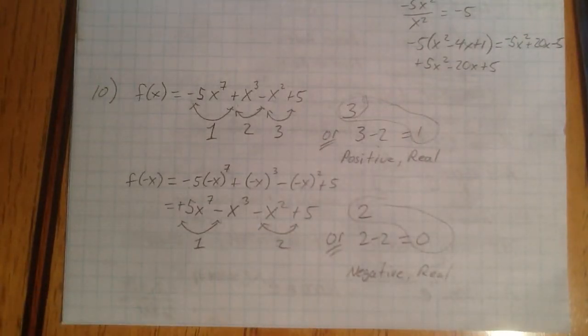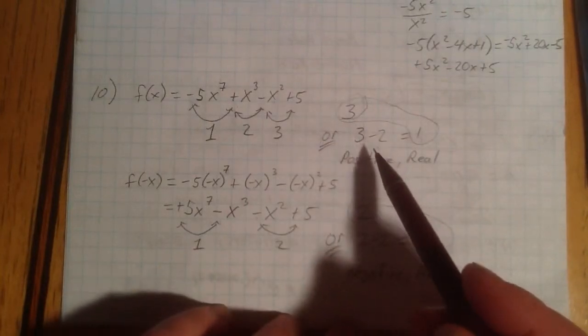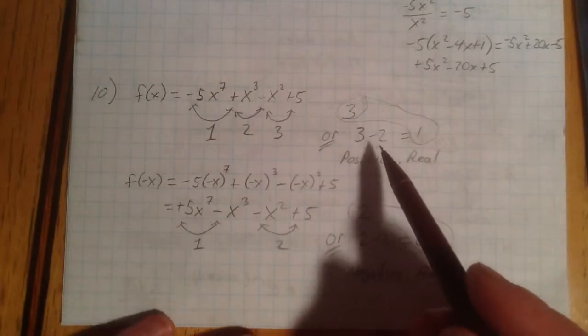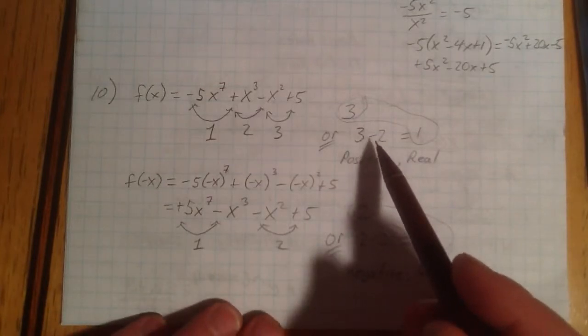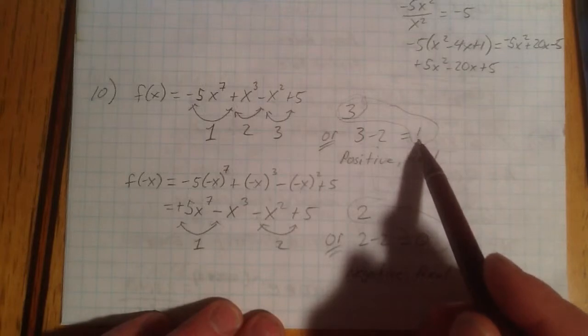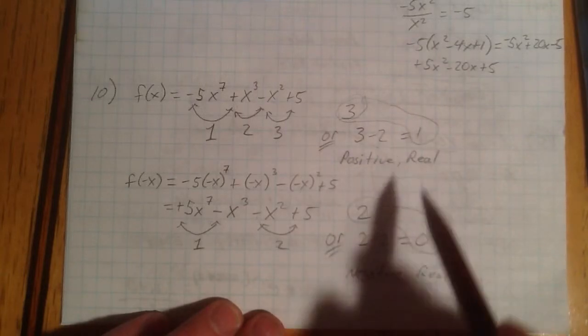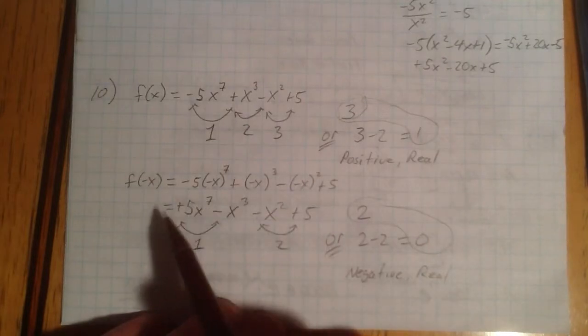Now Descartes tells us that we can subtract 2 from that. Why? I don't know. We're going to have to go back 500 years and ask Descartes why. But we can take this number and subtract an even integer. Our first even integer is 2. And we're going to have a possibility of either 3 or 1 positive real roots. Okay, so we're going to do the same thing and find the negative real roots.